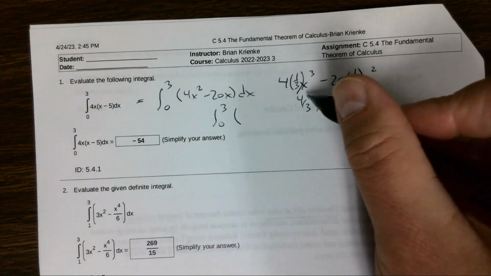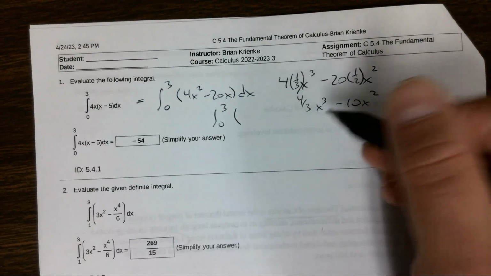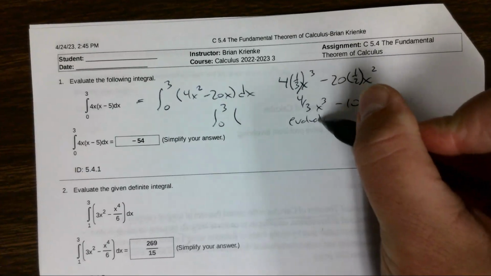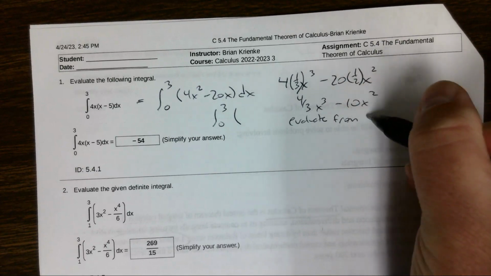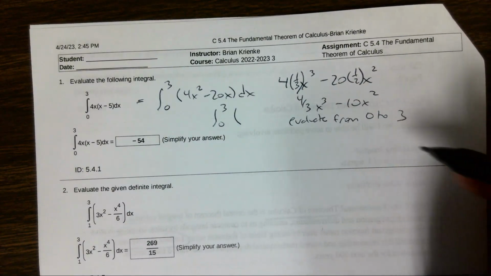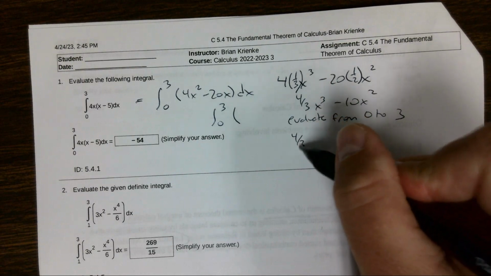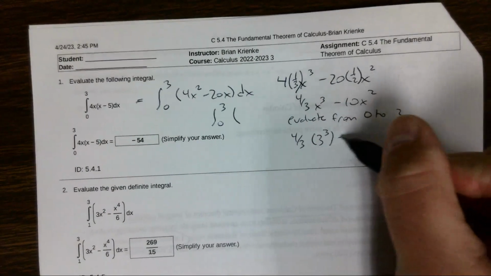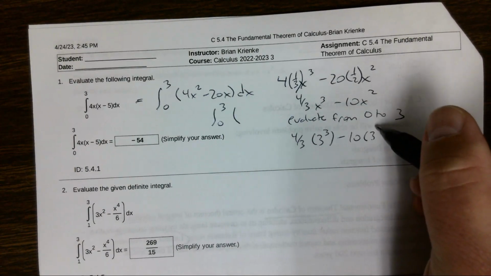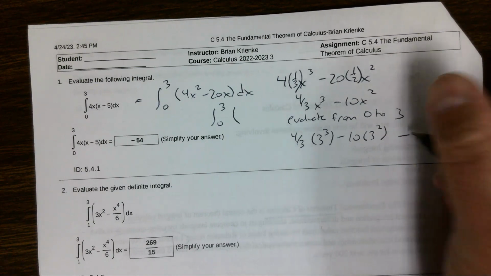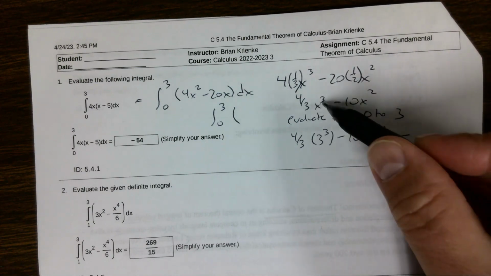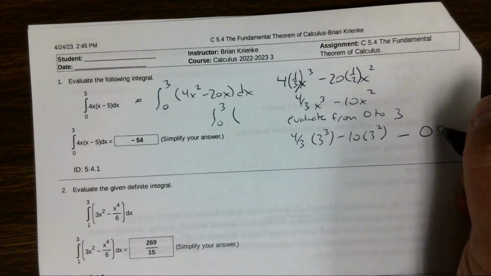Now that we want to evaluate from 0 to 3. So that'd be 4/3 times 3 cubed minus 10 times 3 squared minus, when you put in 0 to either of these, you get 0.